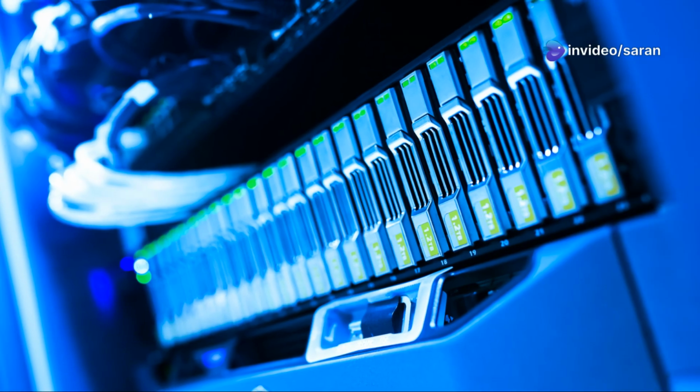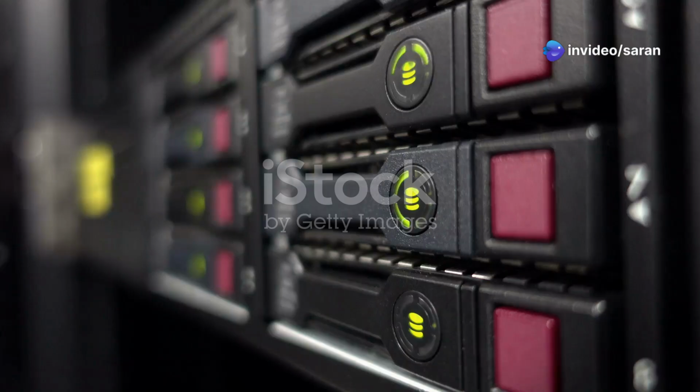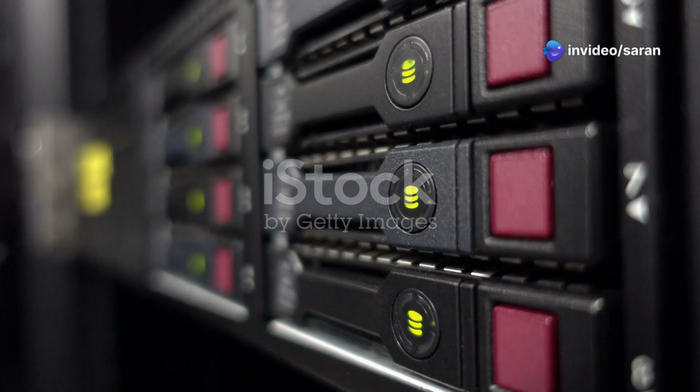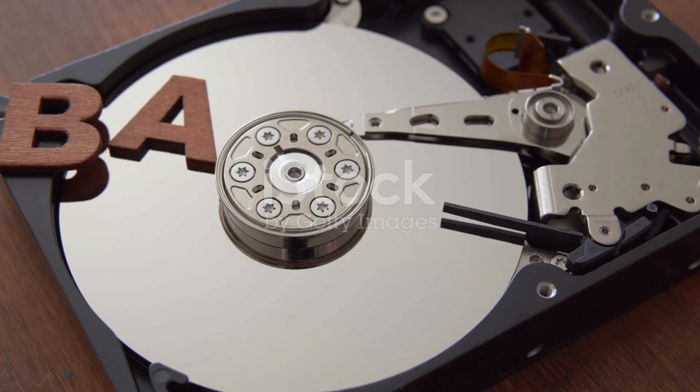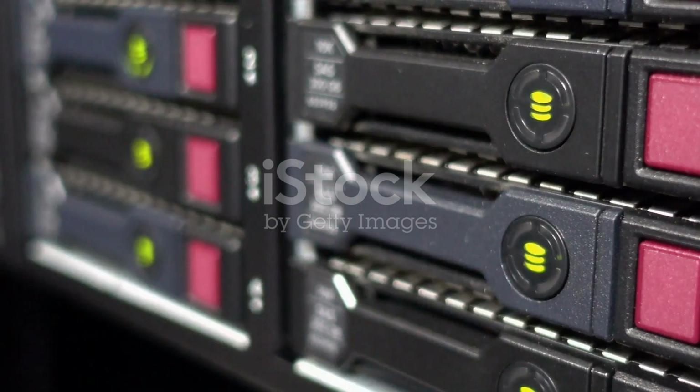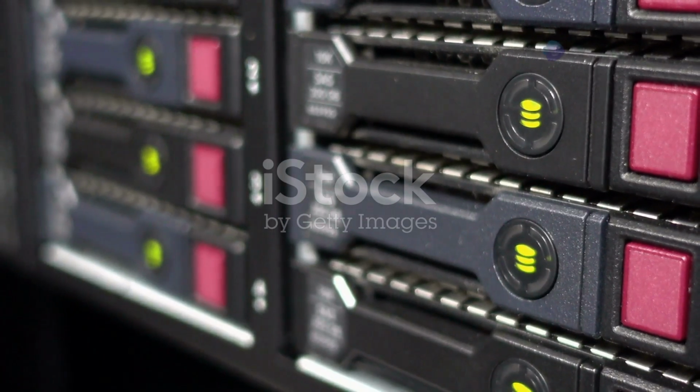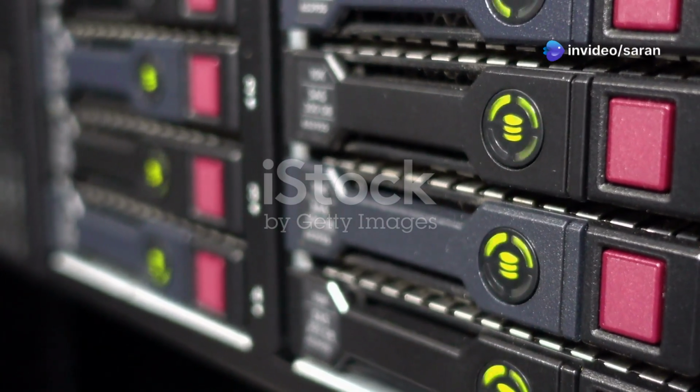RAID 1 is the mirror image of RAID 0, literally. It mirrors data across two drives, providing excellent redundancy. If one drive kicks the bucket, you'll still have a copy on the other drive. However, you sacrifice storage space as you're essentially creating two copies of everything.